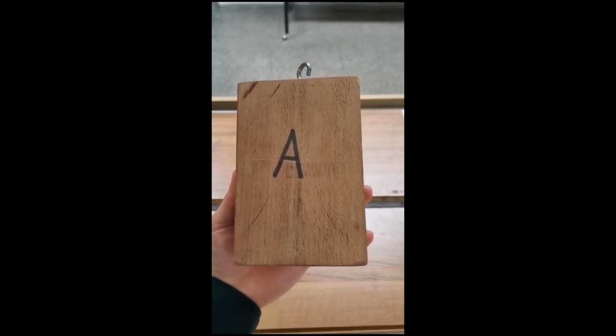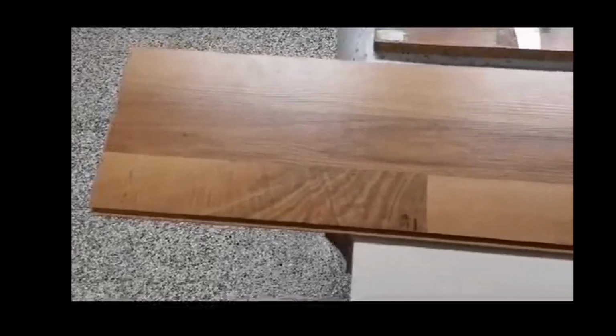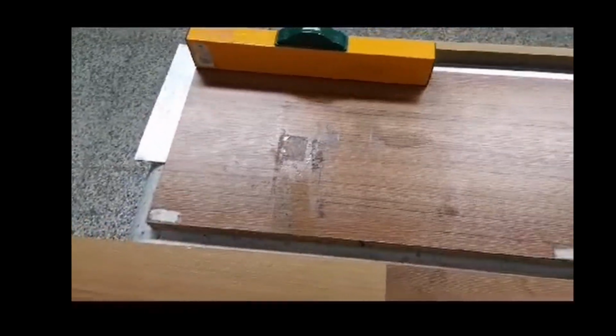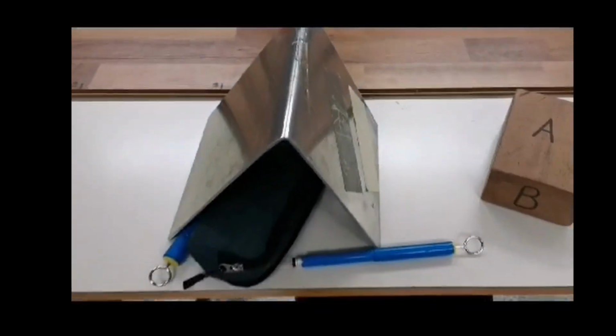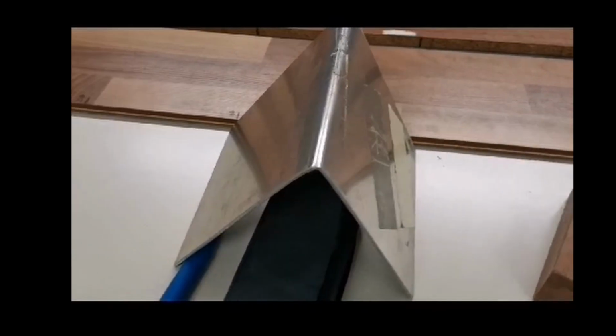So this is object 1 and this is object 2. This is the first surface that we took measurements on, and this is the second surface, and also this is the tilt tool.